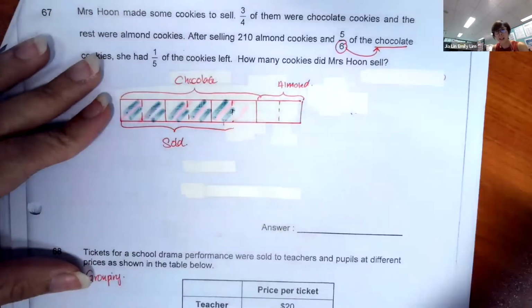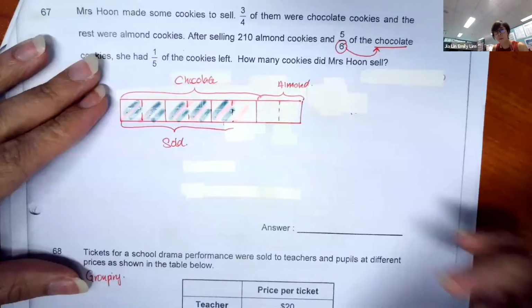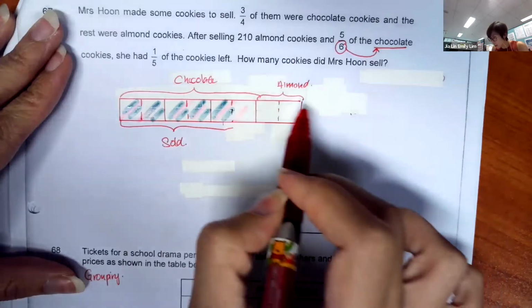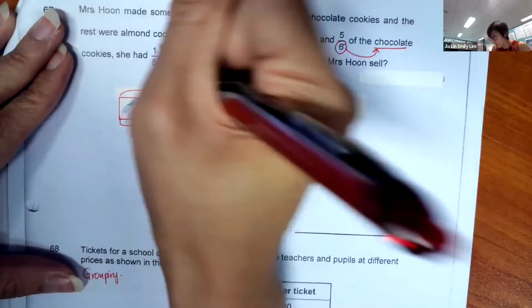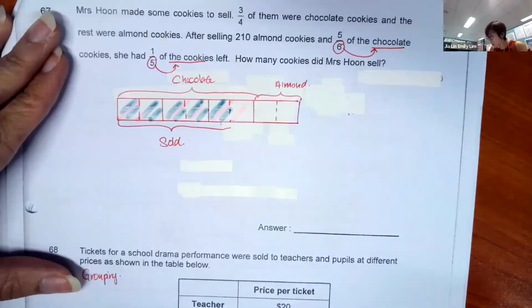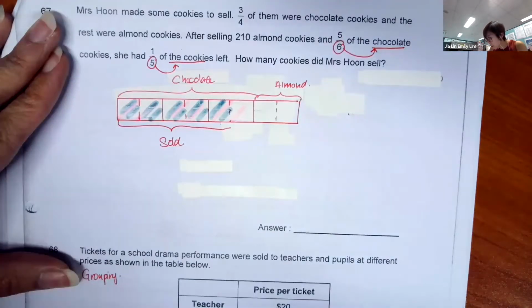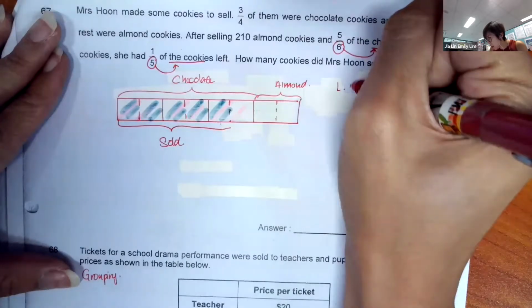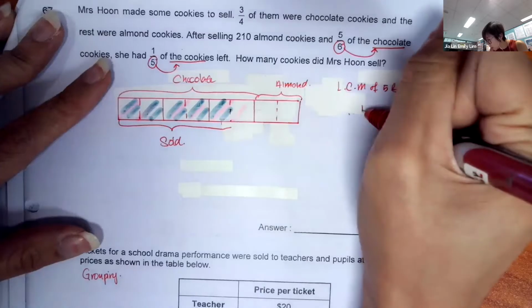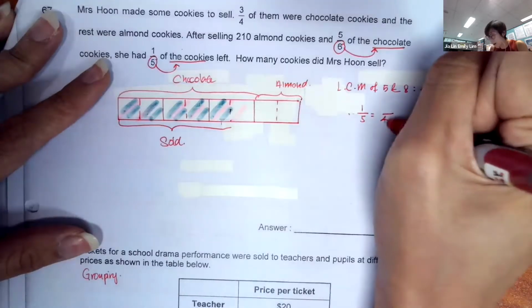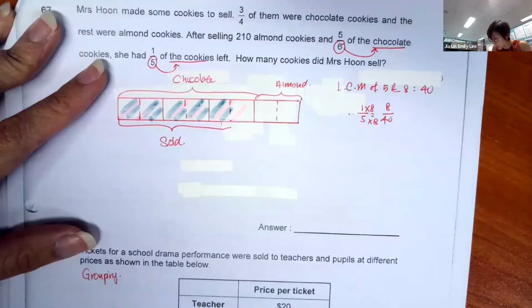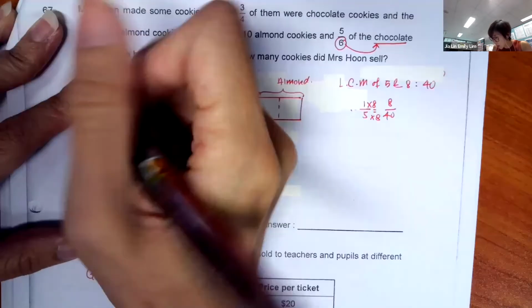And they say that at the end of the selling of cookies, she had 1/5 of the cookies left. But here, I have 8 units. Here, my total cookies I'm talking about is 5 parts. So since I'm talking about the same whole, I got them the same using LCM of 5 and 8, which is 40. So 1/5 to get to 40 as a denominator, I multiply by 8. Then to get to 40 here, I cut each one into 5 units. Okay.